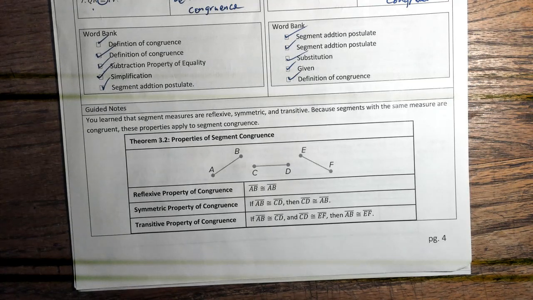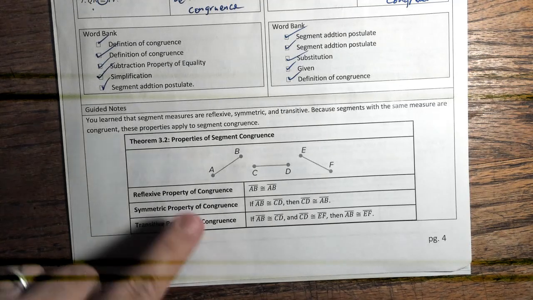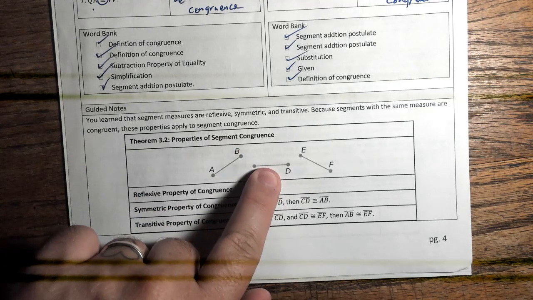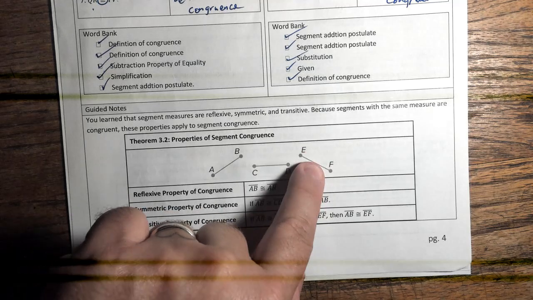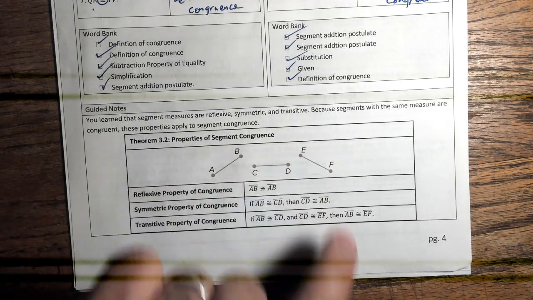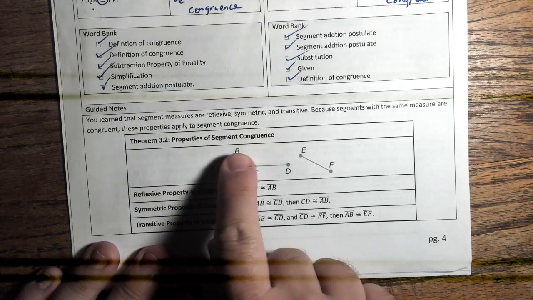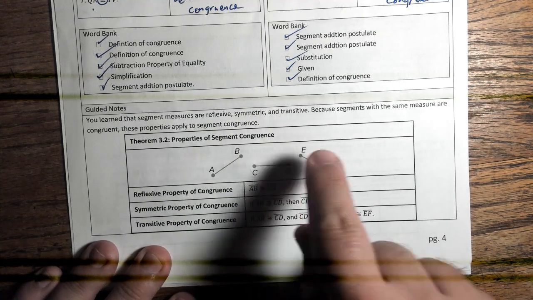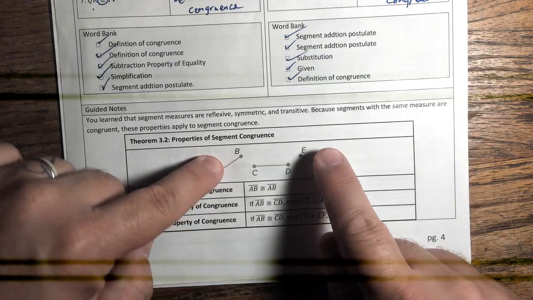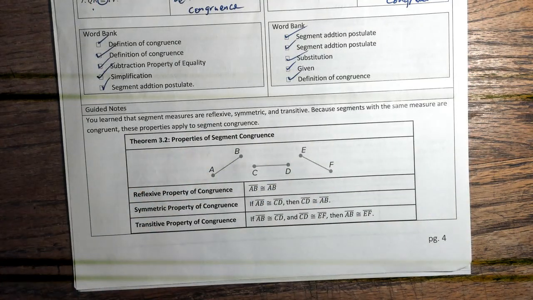Symmetric property. So if AB is congruent to CD, then CD is congruent to AB. Like if 1 plus 2 equals 3, 2 plus 1 also equals 3. And transitive is a little bit more complicated. So if AB is congruent to CD and CD is congruent to EF, then AB is congruent to EF. Hopefully seeing it like this makes a little more sense. So if this guy and this guy are congruent, and this guy and this guy are congruent, then these two have to be congruent. Hopefully that makes sense.